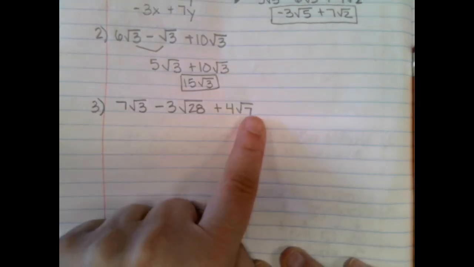So what's our issue with this one? Yeah, none of the square roots are the same. We have 3, 28, and 7. But there is a way to simplify this. Before we start simplifying, we need to decide, are these all simplified square roots? Can I break 3 up into anything else? Nope. Can I break up 7 into anything else? Nope.